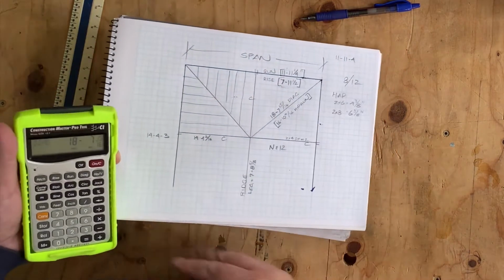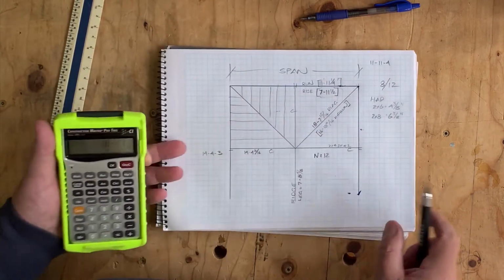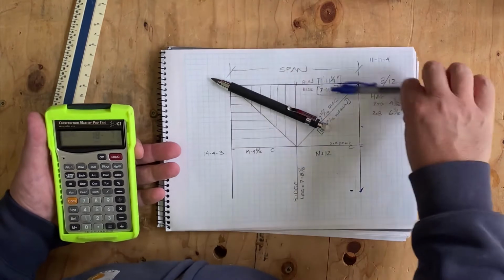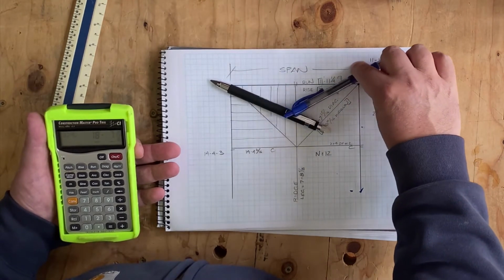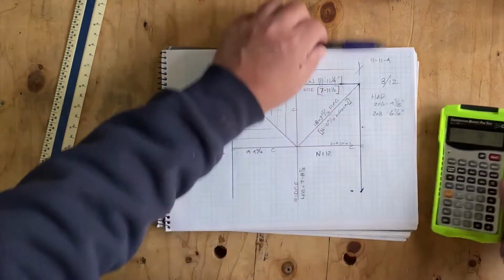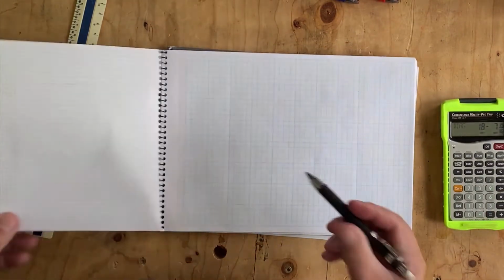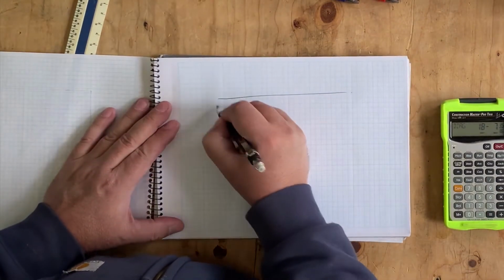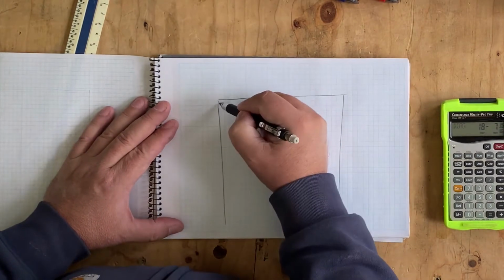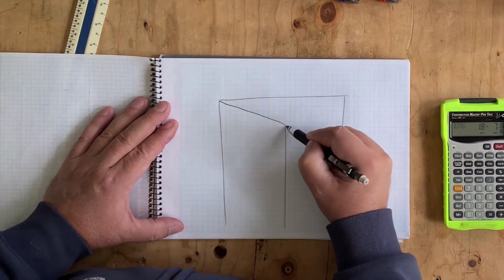I said, well, I can show you what'll happen, because here, let's just put these 2 pens like this. There's the steeper pitch. Here, I'll just draw it. So that's what happens.